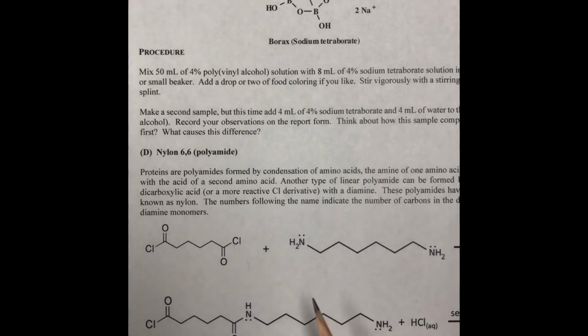Hello. The next polymer we'll look at is called nylon. Nylon involves the condensation of two different subunits. One is a dicarboxylic acid chloride called adipoyl chloride, and this is much more reactive than a carboxylic acid or ester. The other reagent is this 1,6-hexane diamine, two primary amines, each on the terminal ends of a hexane unit.